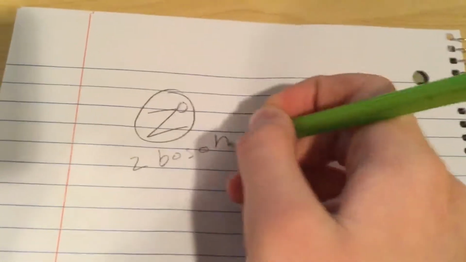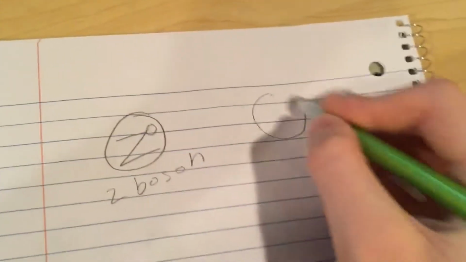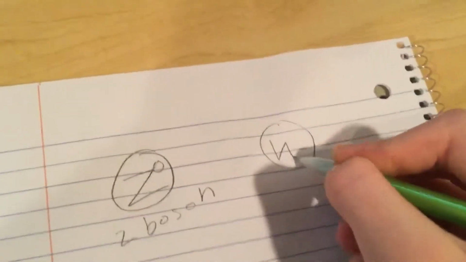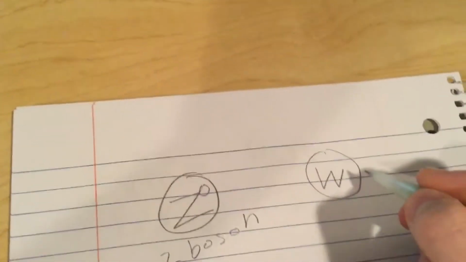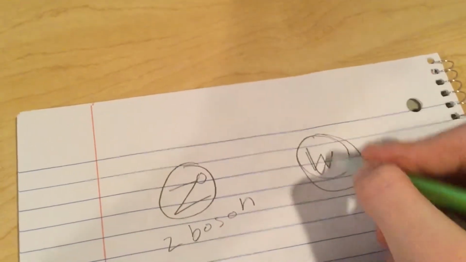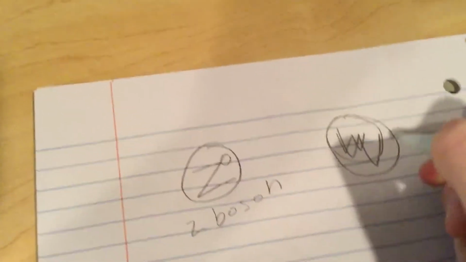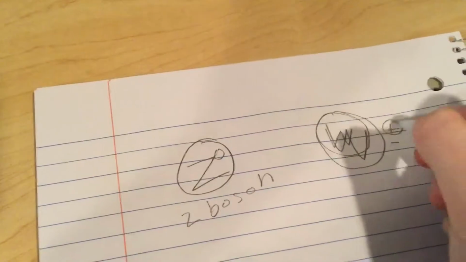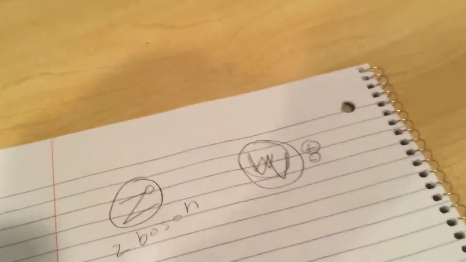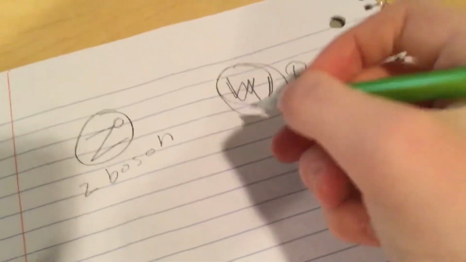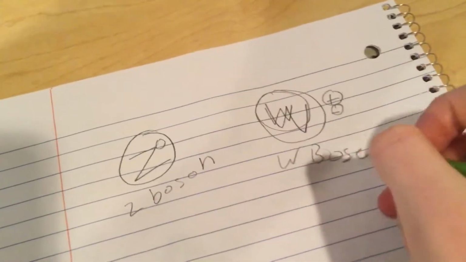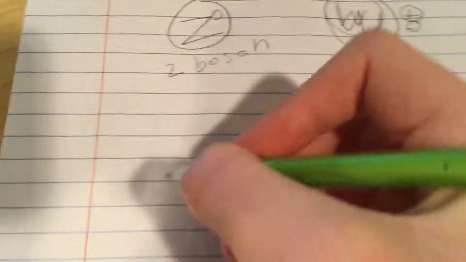Oh my god, the Z boson, very creative. And then they discovered, I don't know why they call this the W boson, but it's basically a fatter version of the Z boson, plus it's charged with either positive or negative. But anyway, these things, well, let me just do this as the representation of that.